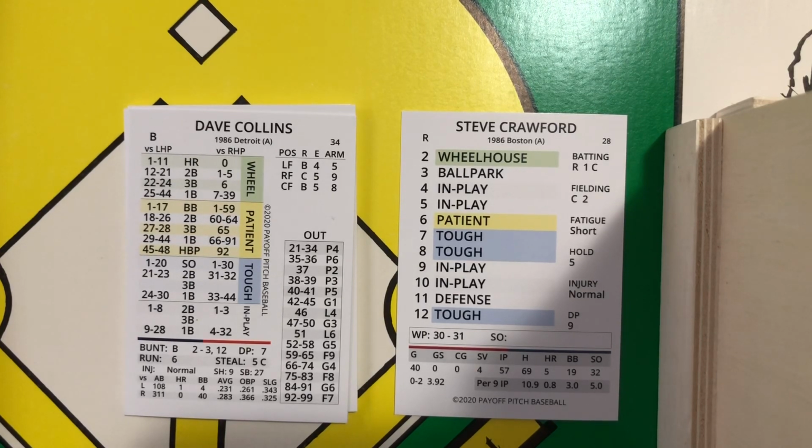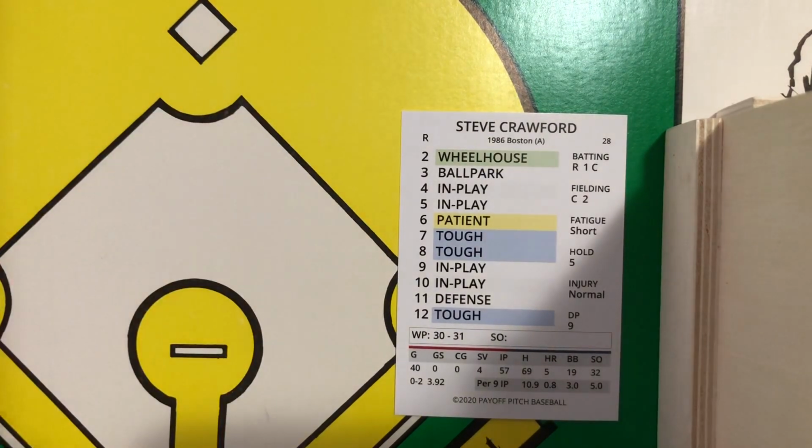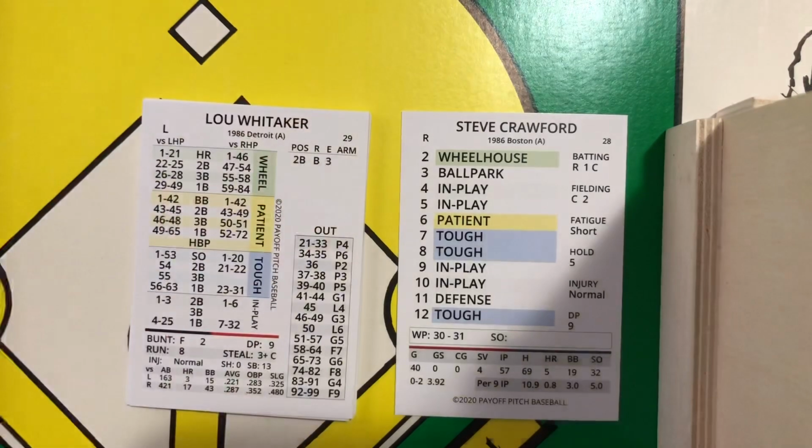The pitch from Crawford. Ground ball short. That's Owen. And that's 1 out in the 9th. Whitaker 1 for 4. Crawford, the pitch. Grounded to Owen.